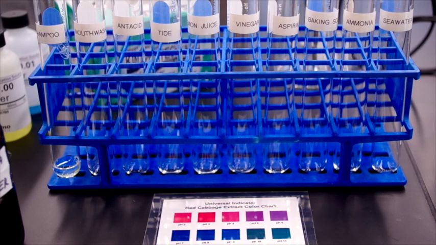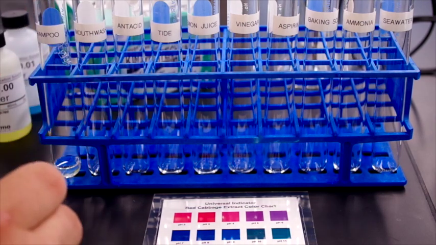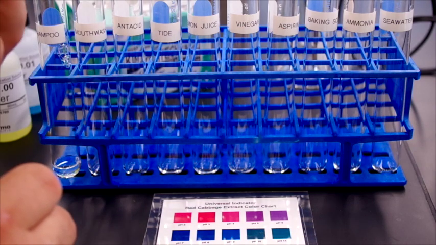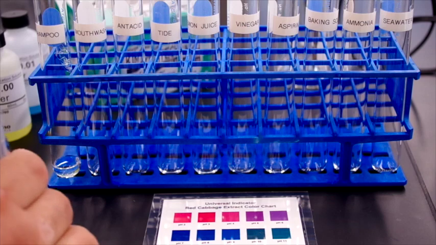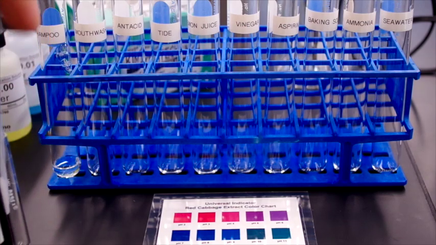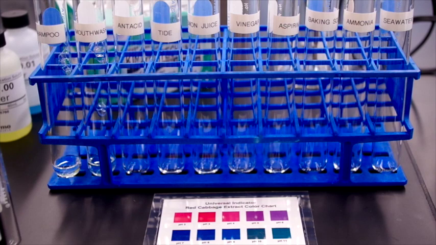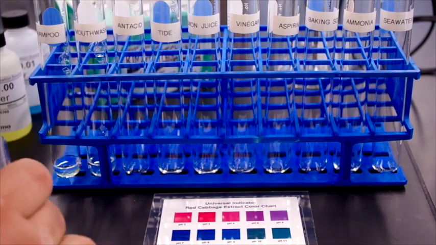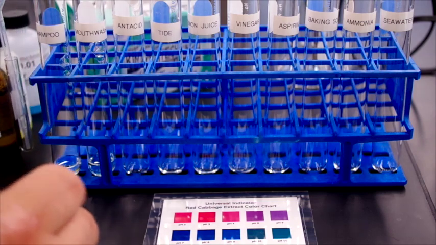So there's 2 milliliters there. Next one is mouthwash. And then we have antacid.